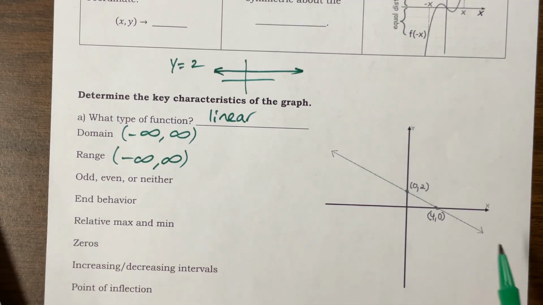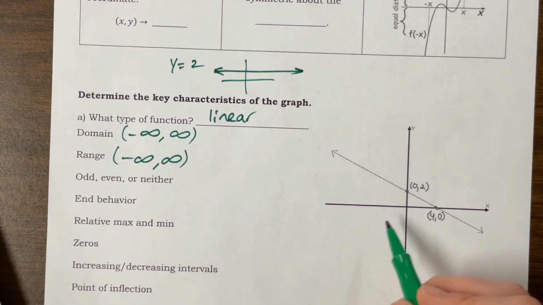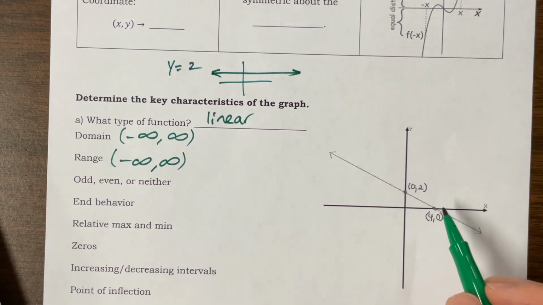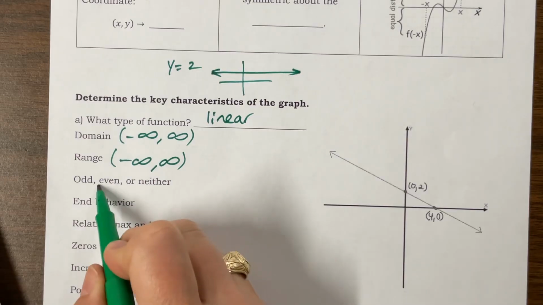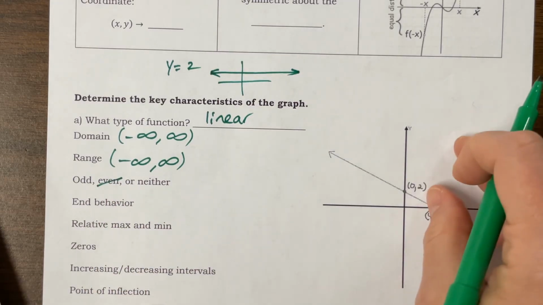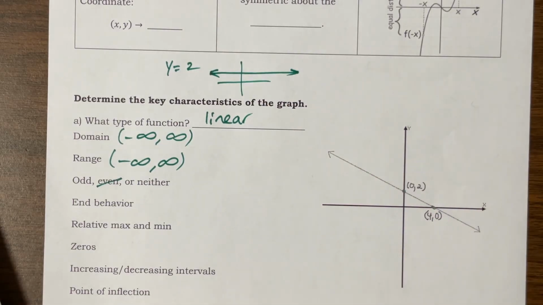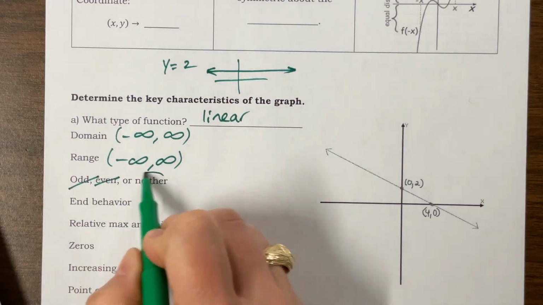Odd, even, or neither? Well, in order, it would have to have symmetry over the y-axis. I'd have to have folded it this way. Nope, it's not even. I'd have to have whatever happened in quadrant 1 also happen in quadrant 3. And that's not true. So it's not odd, this is neither.